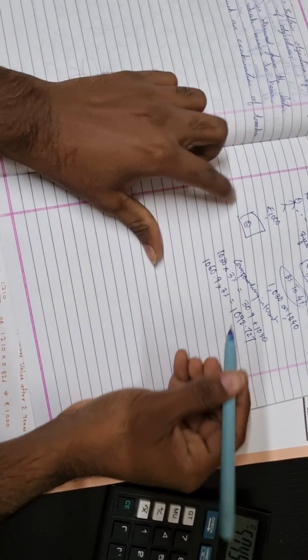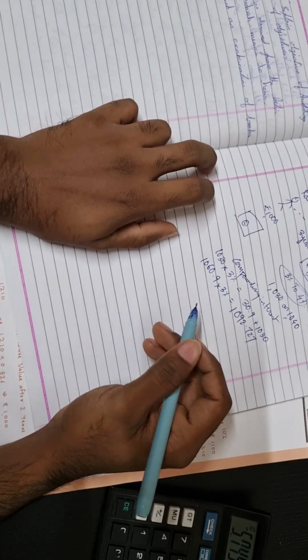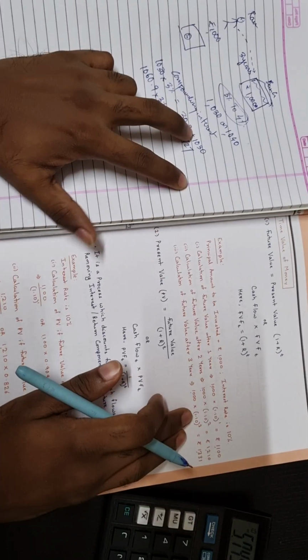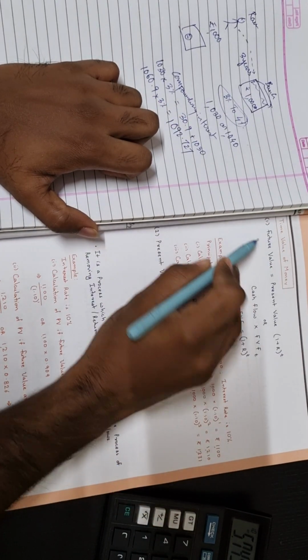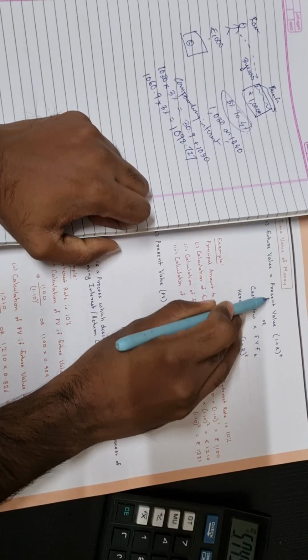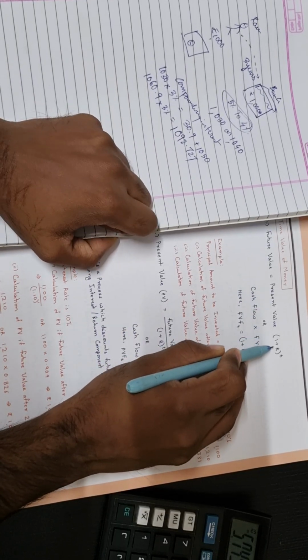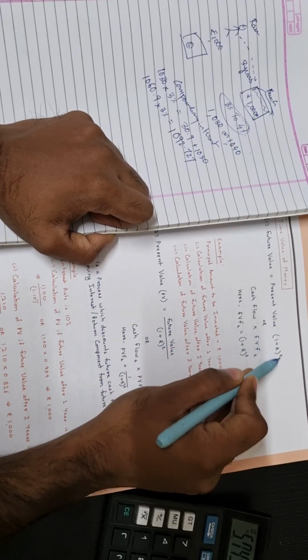So what formula did I apply here? I just added plus 3% on my calculator. That is how to find the future value: present value into (1 plus R) raised to T. What is R? That is my interest rate. And what is T?